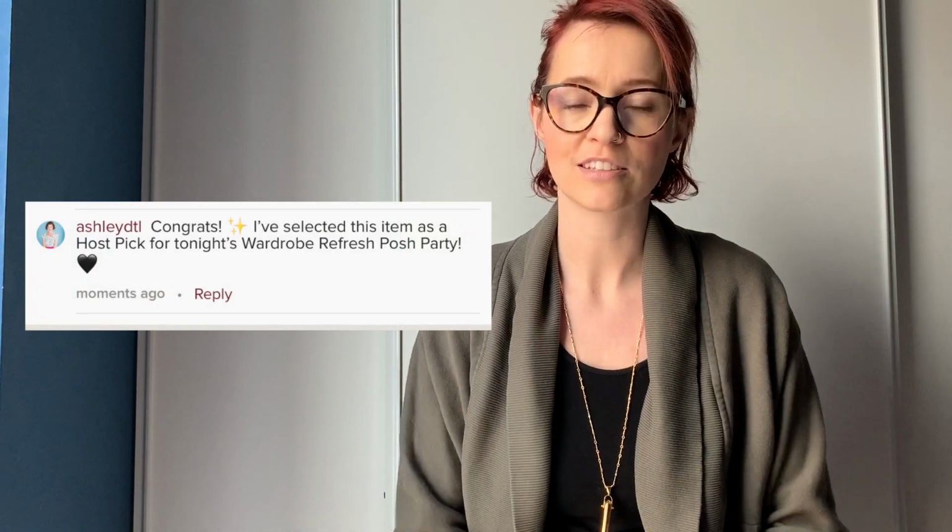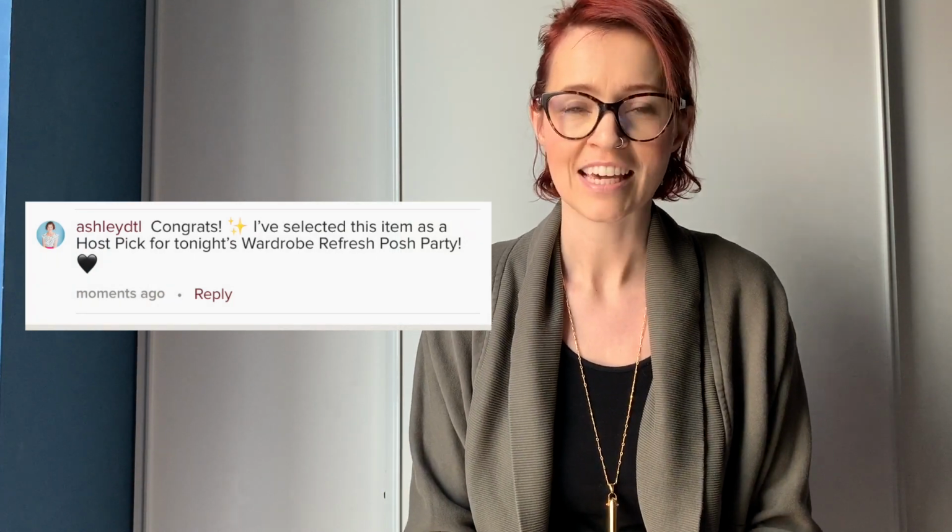It only took me a few minutes to share all of my host picks to the party, and sharing them to the party is exactly the same as just sharing to your followers or sharing to a party normally, but they show up in the host pick section, which is really cool. I made a sale on the night of the party, which was great, and it was actually someone who found my YouTube channel and then bought an item.